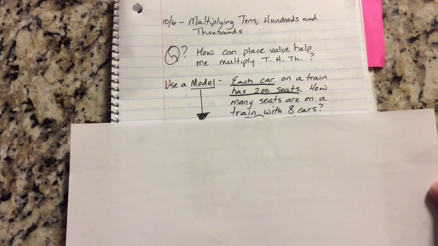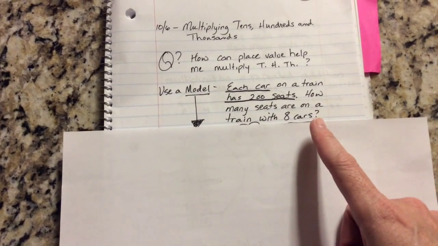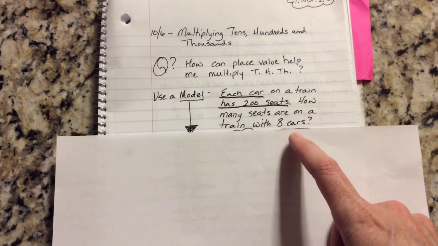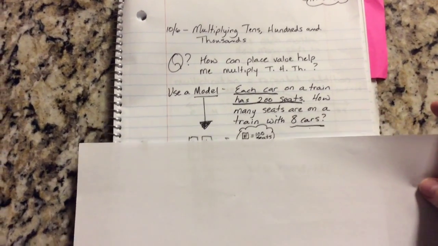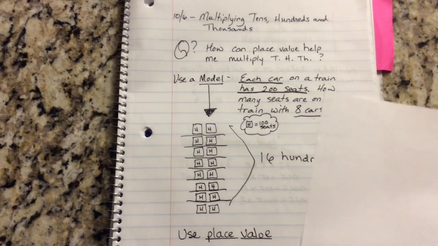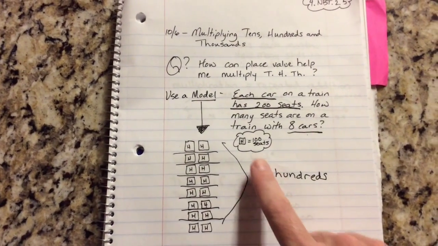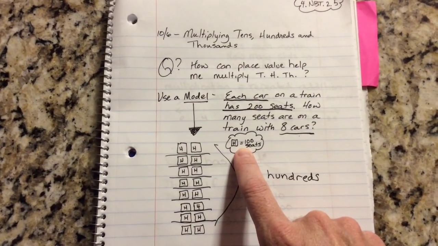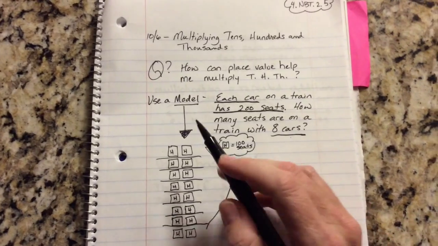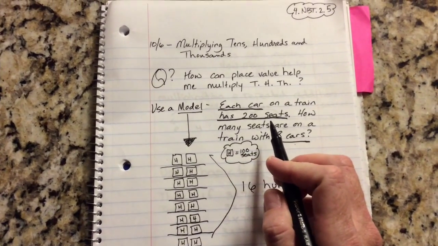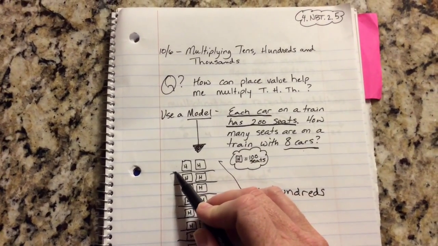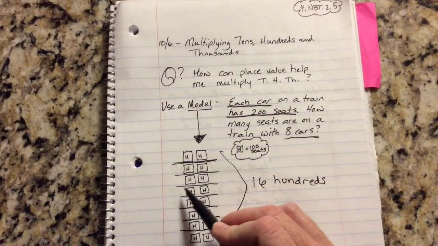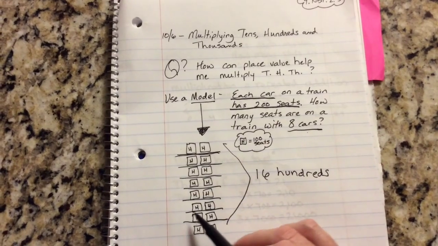So when given a problem, like each car on a train has 200 seats, how many seats are on a train with 8 cars? We can simply draw a quick picture. And we've drawn each one of these equals 100 seats. So because it says that each car on a train has 200 seats, we've organized them into rows of 200, and there comes out to be 8 cars.